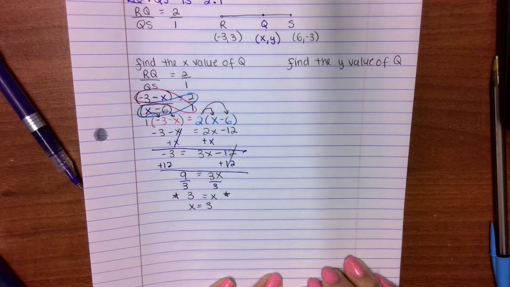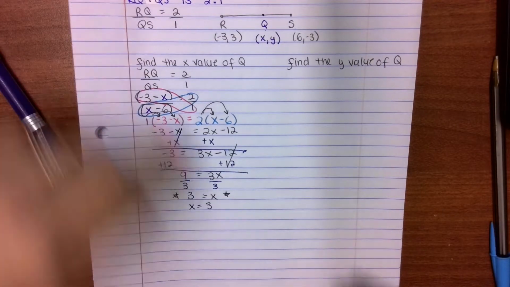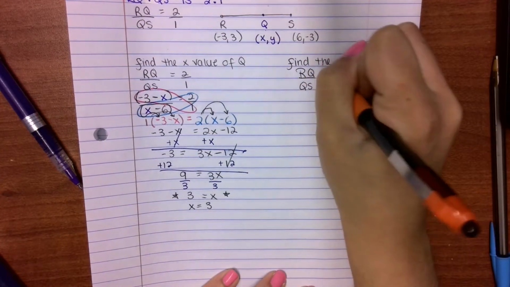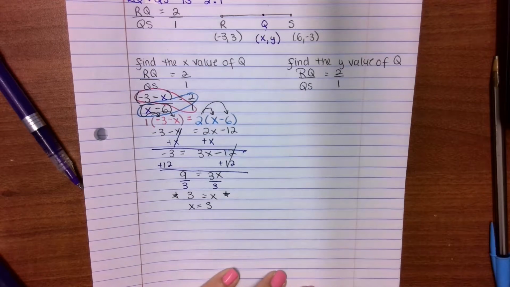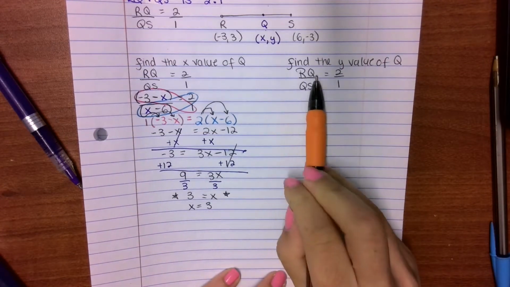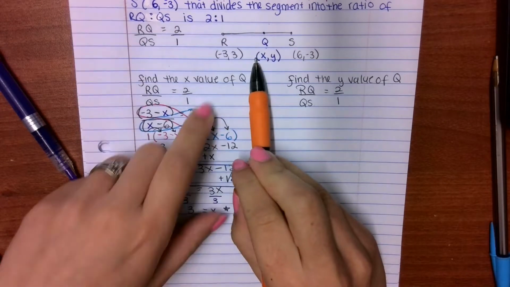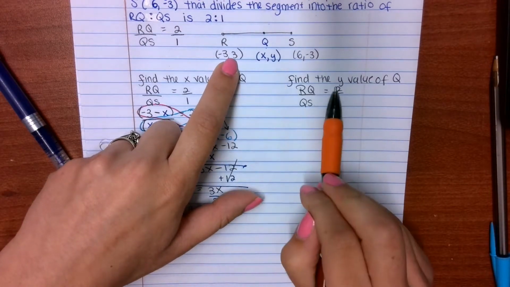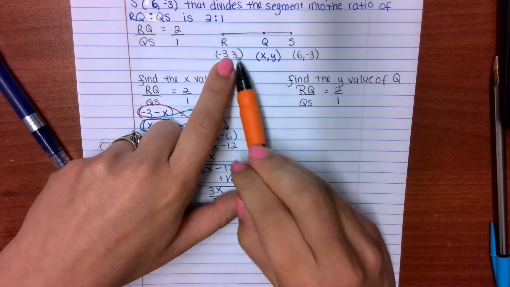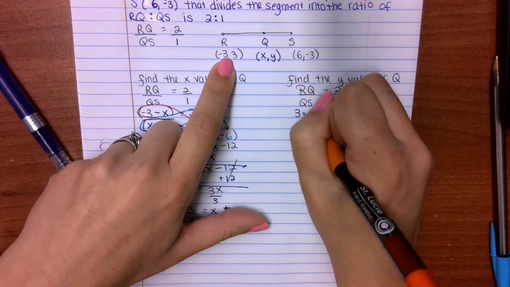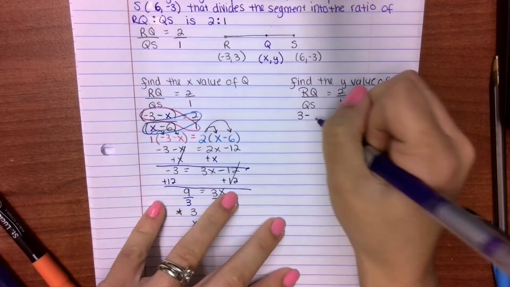So again, we're going to write our ratio. RQ over QS is equal to 2 over 1. So we're going to look at R to Q. Now, all we care about is the y values. So now we're going to have 3 minus the y value.